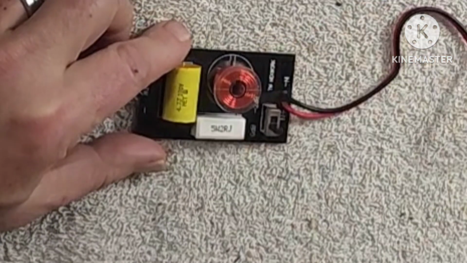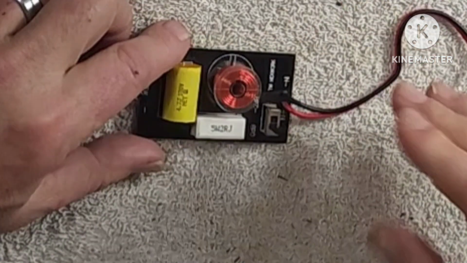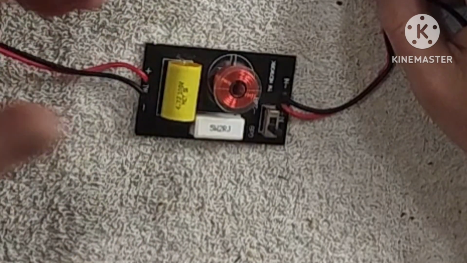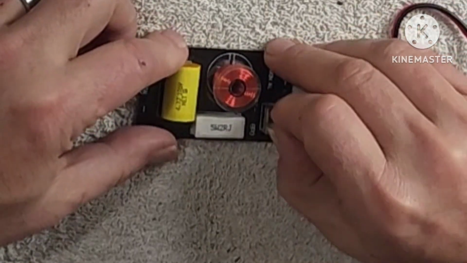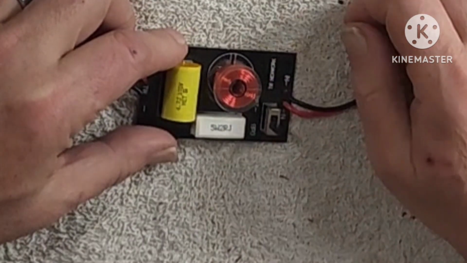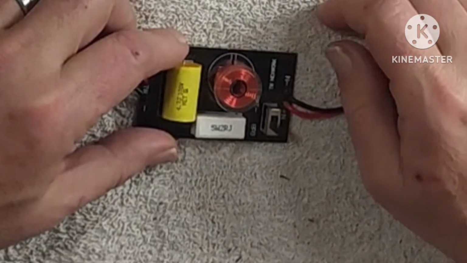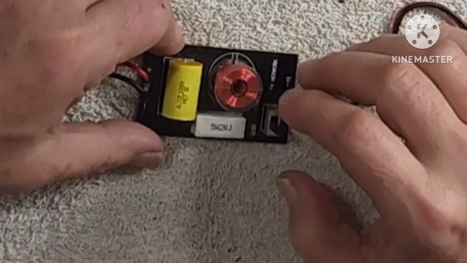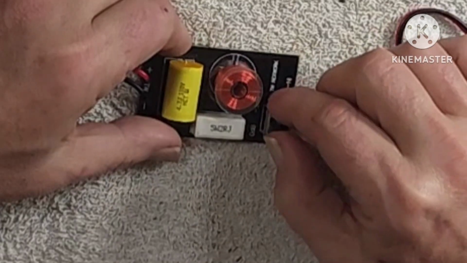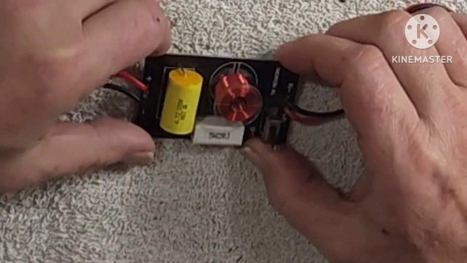All right, guys. So we're going to look at this little tiny crossover network, which is just for a tweeter. But it does have attenuation. I cannot, attenuation, that's the word. Good grief, my brain is off. What that means is it adds a resistor and cuts power to the tweeter.